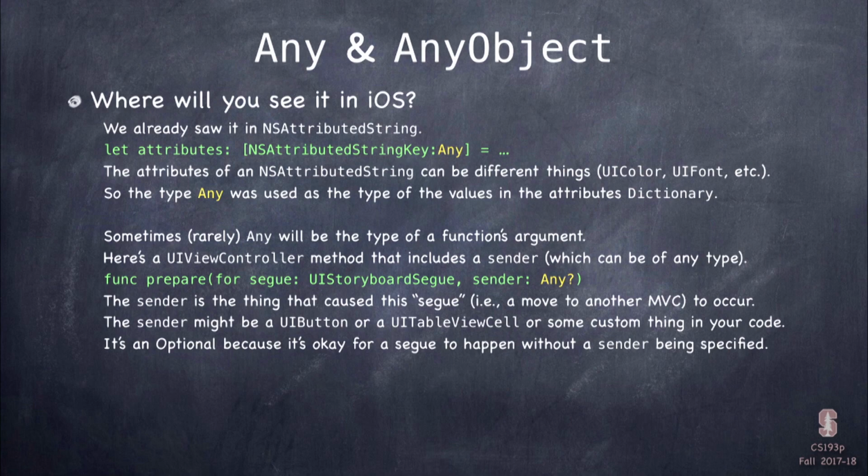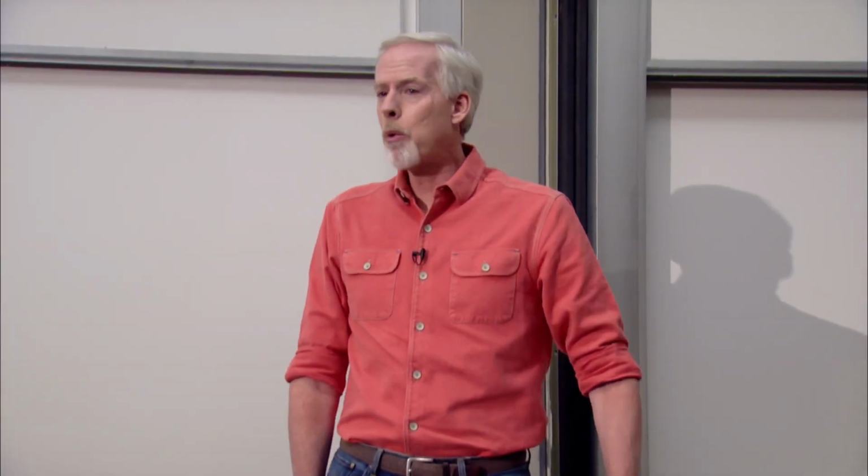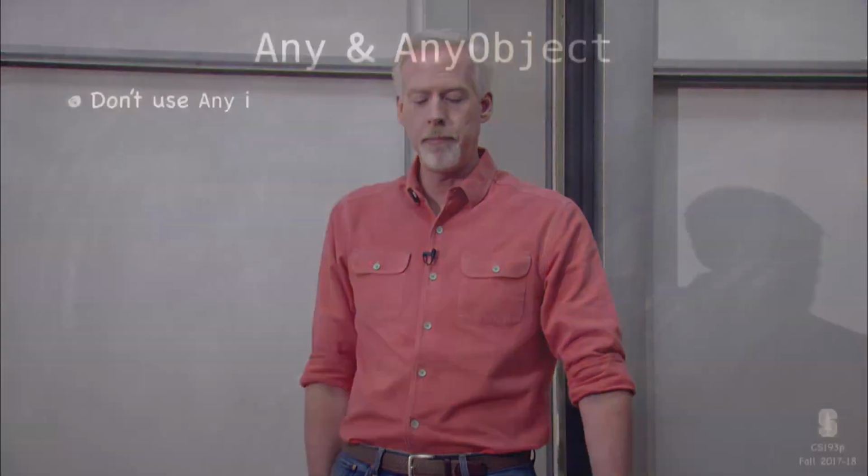So you'll see it as arguments occasionally, very rarely, to a function like this, where you can pass anything in there. But how are we going to use this Any stuff? Let's say a button was passed there, or a table view. How do I know what it is and talk to it when it's this Any thing?